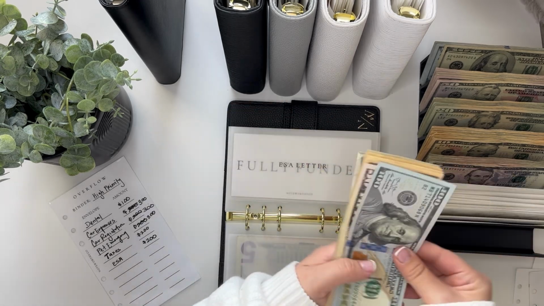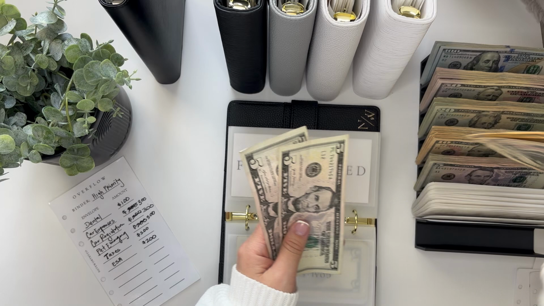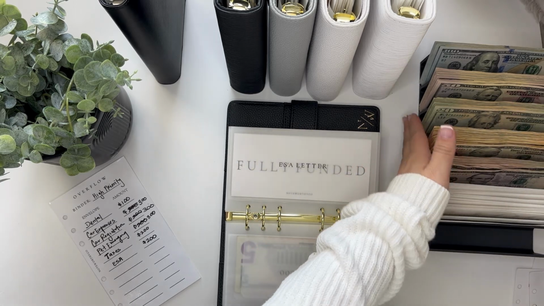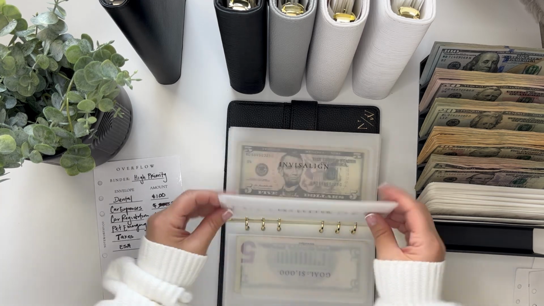And I think that means more to me than having like spending money. So cool. That's exciting. I'm so excited. I'm so happy for that.